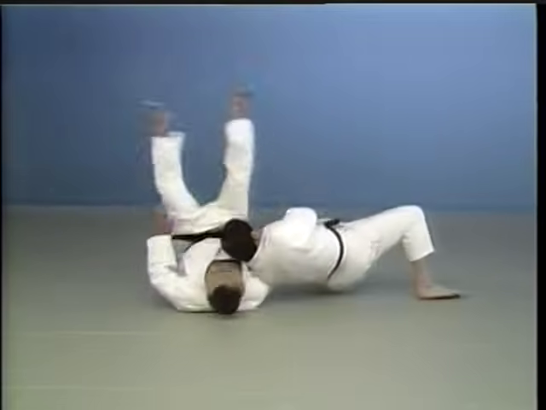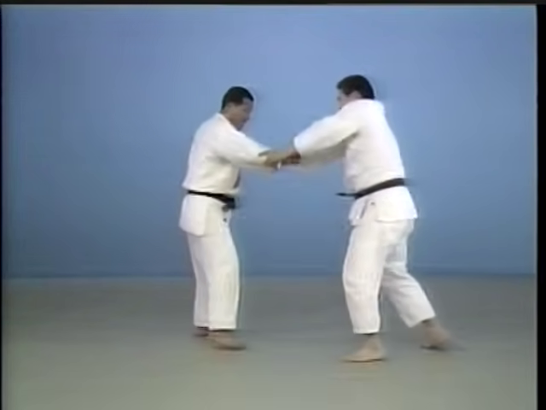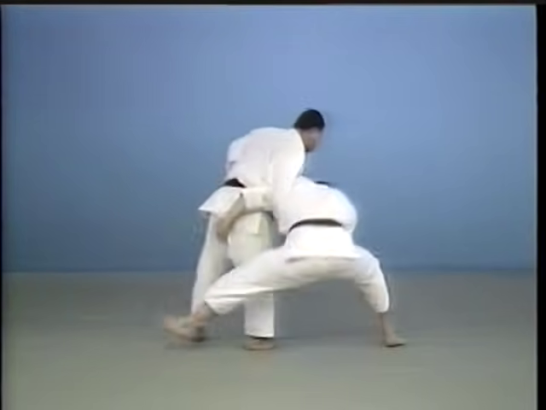Here you hold your opponent's right arm under your left arm. You perform tani otoshi, sacrificing yourself.